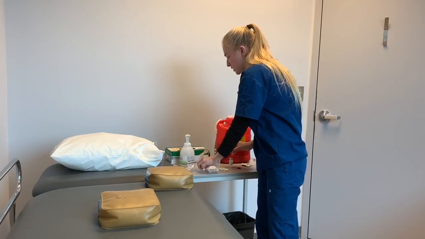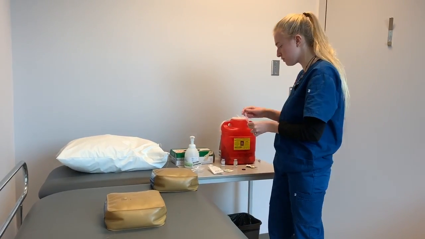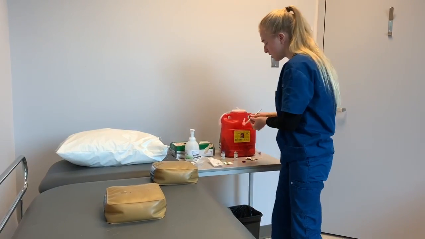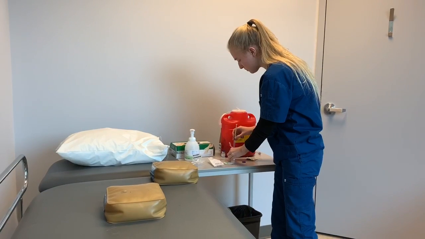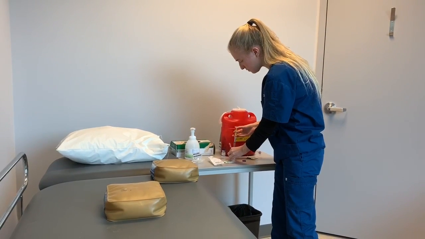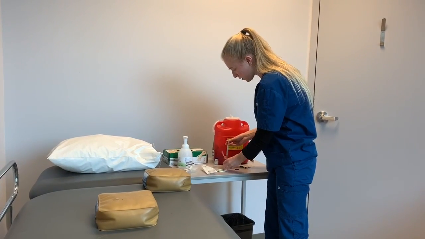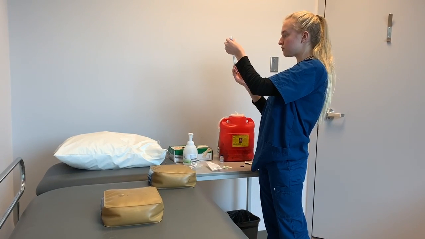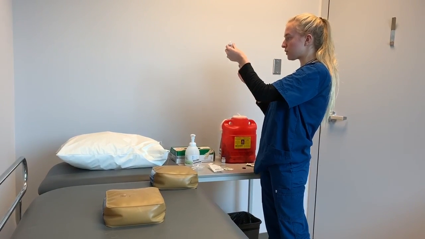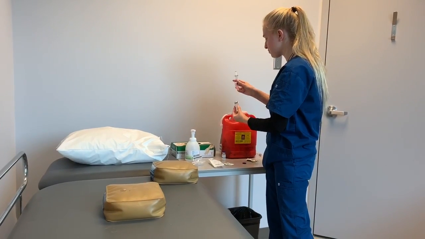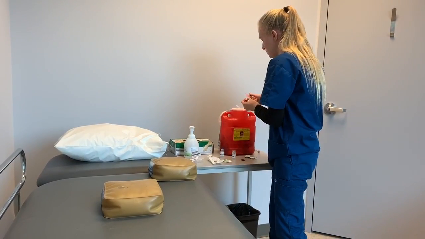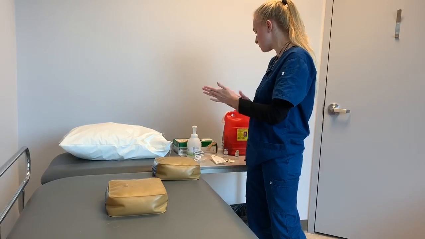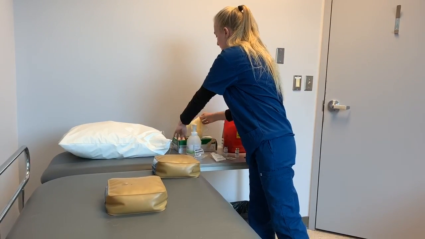Okay. Now I'm going to take the cap off of my syringe. First I'm going to inject air into the vial to make sure there's no air bubbles. Okay, now I'm going to draw up 1 milliliter of heparin. I'm going to put the cap back on and set it down. Perform hand hygiene again. And I'm going to put on the gloves.